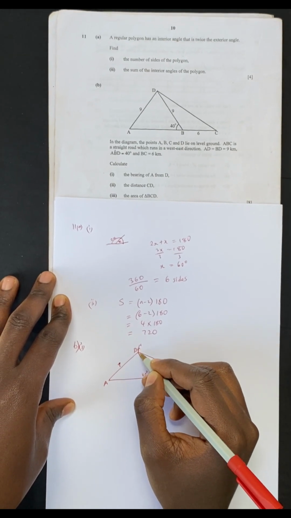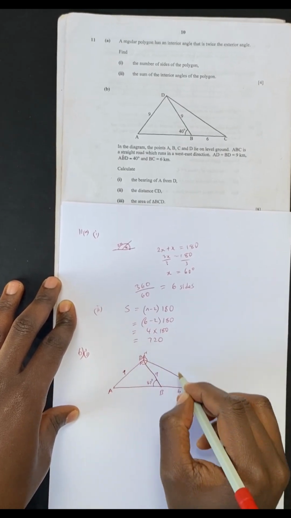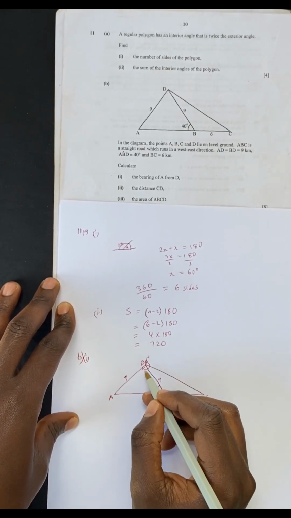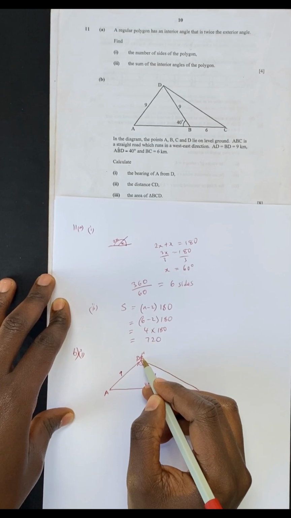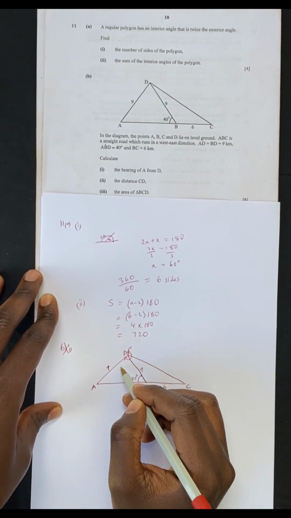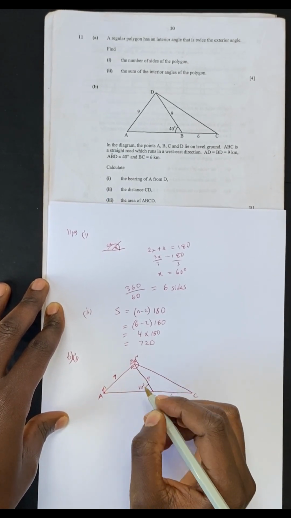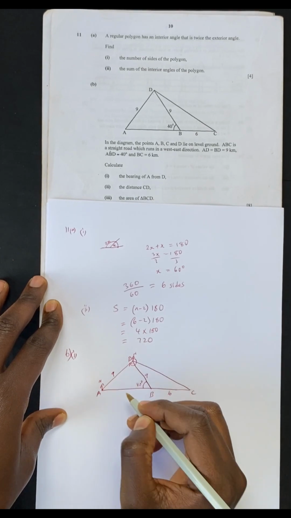So it's from D, the clockwise rotation in this direction, that's the one that we want. The angle we want is from the north of point D up to the line which joins point A and D. Here, this is also the north of A, right?